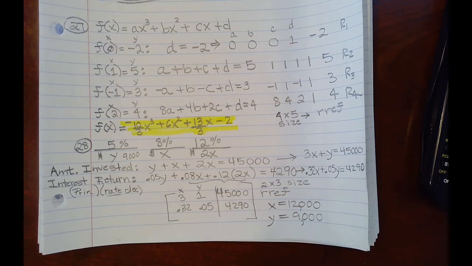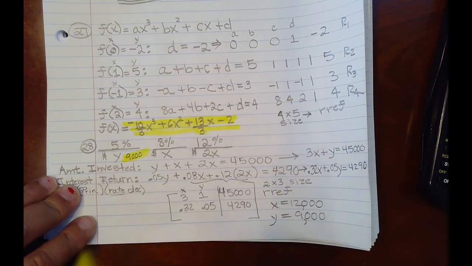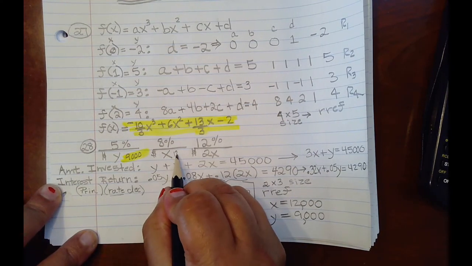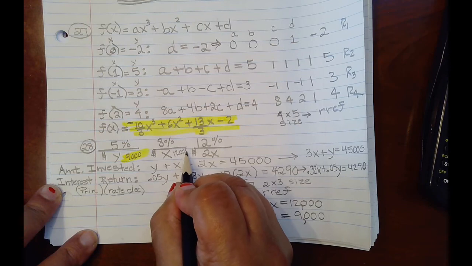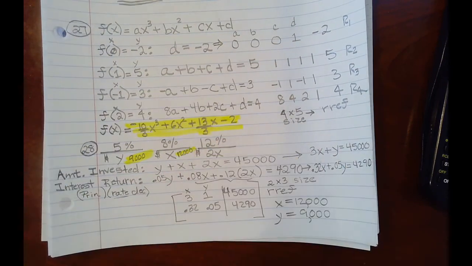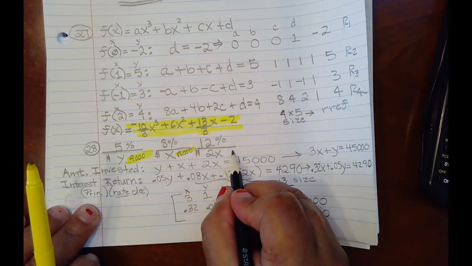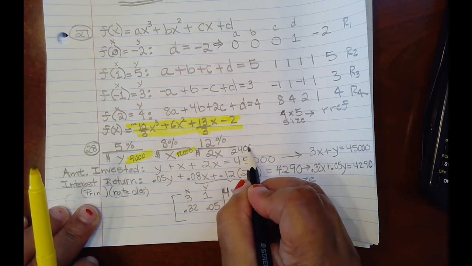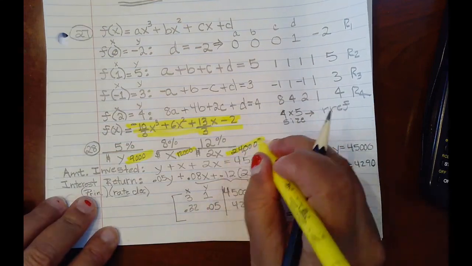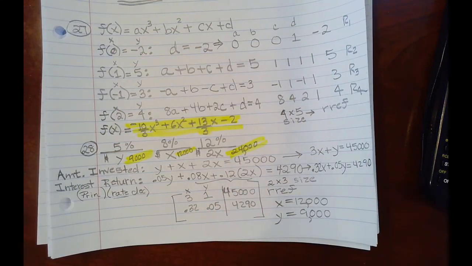So we have 9,000 right here for the 5% investment. We have 12,000 invested at the 8% account, and then twice as much in the 12% account. Okay, that completes numbers 12 all the way through 28.